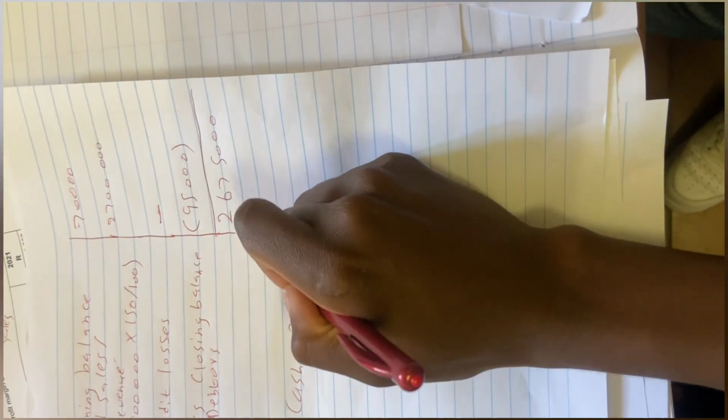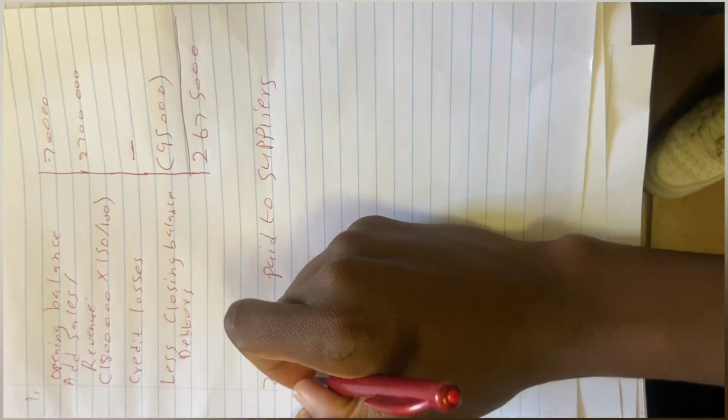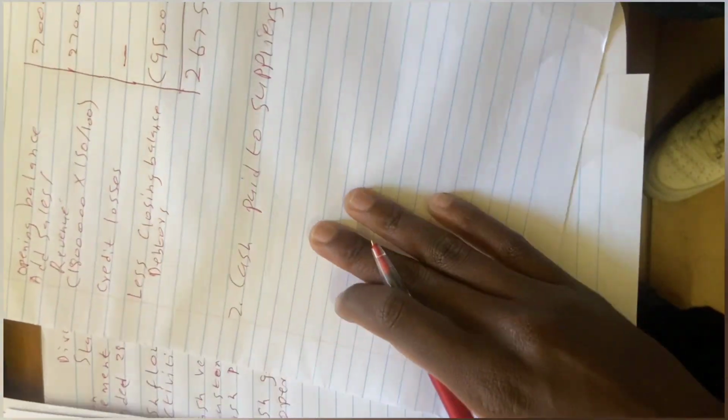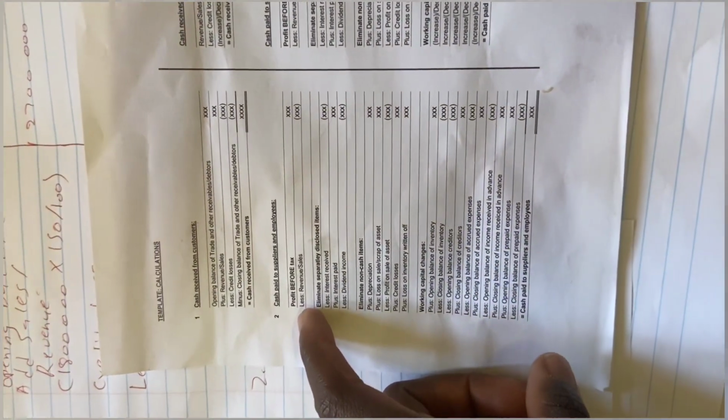We must now calculate cash paid to suppliers, the first method. Number 2, we're looking for cash paid to suppliers. The first thing that we must check is the method. When we are looking for cash paid to suppliers, we first have to check net profit before tax. We subtract sales or revenue. We already know what sales or revenue is.